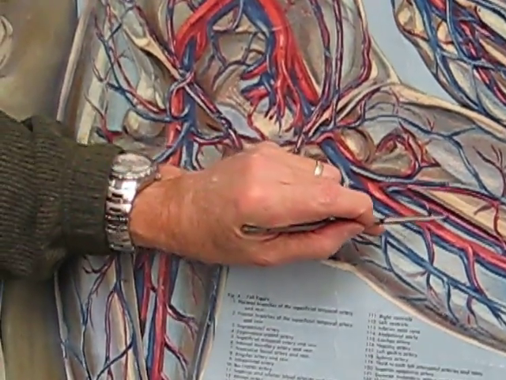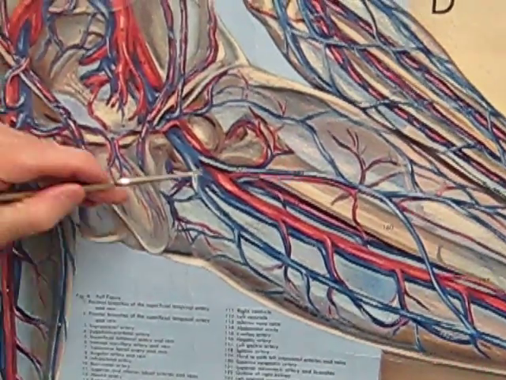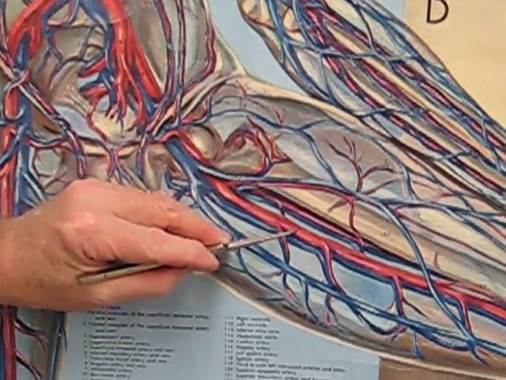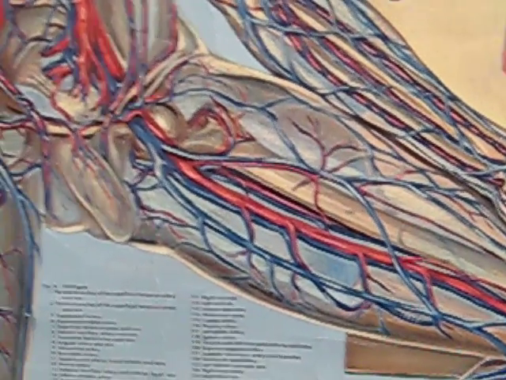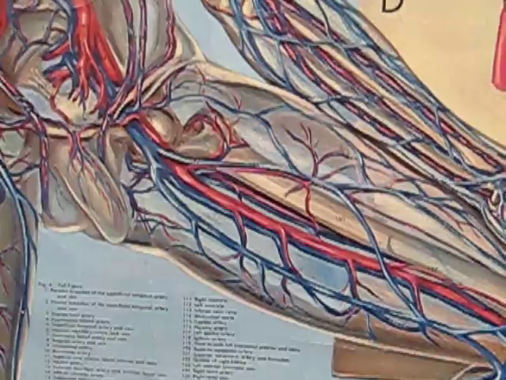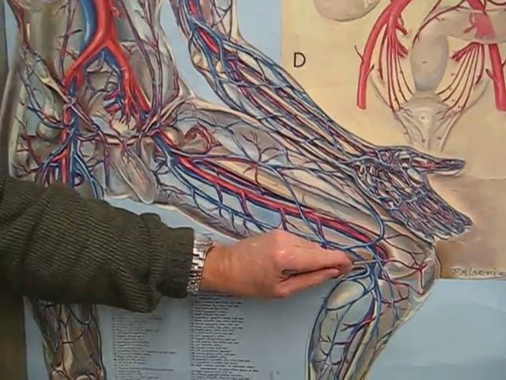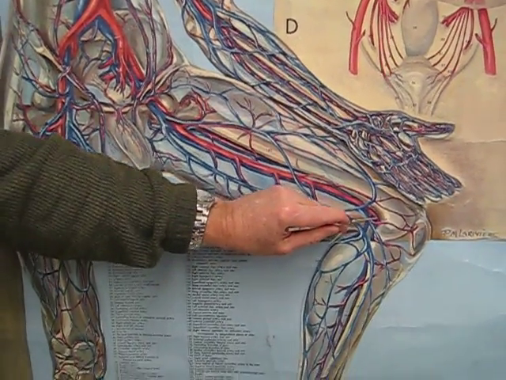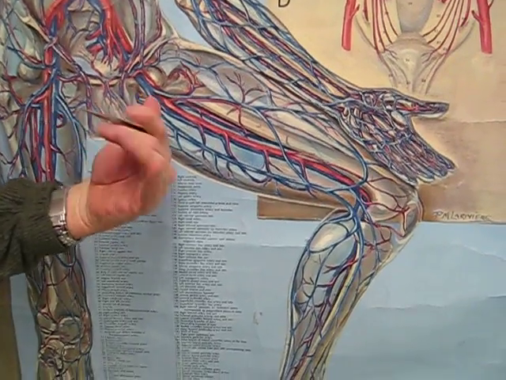Now the deep femoral goes very posteriorly in the leg. It supplies the deep tissue. The femoral is more medial. You can actually feel that or palpate it. Like you can palpate a person's pulse in the femoral artery. You can take the blood pressure there too. And then as the femoral gets into the knee area, we change its name to popliteal because the cavity on the back of your knee is called the popliteal fossa.